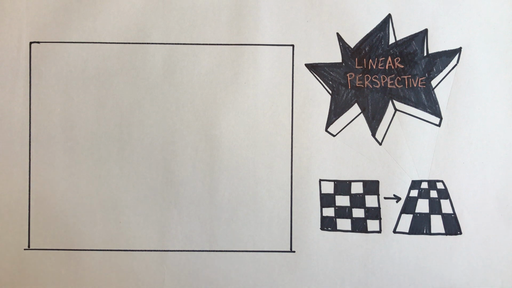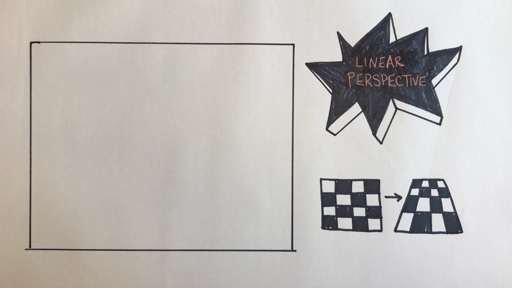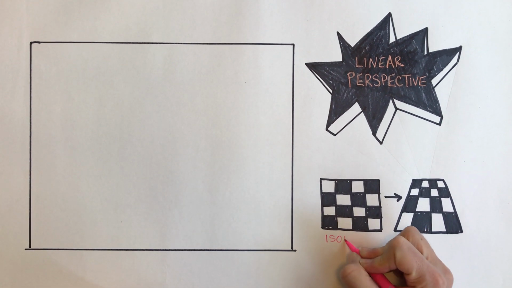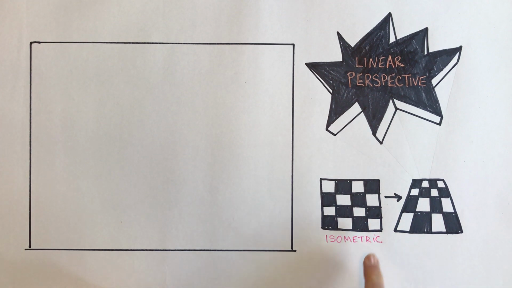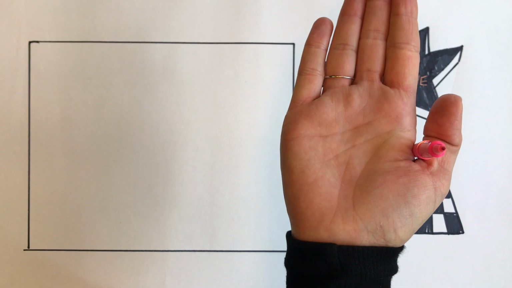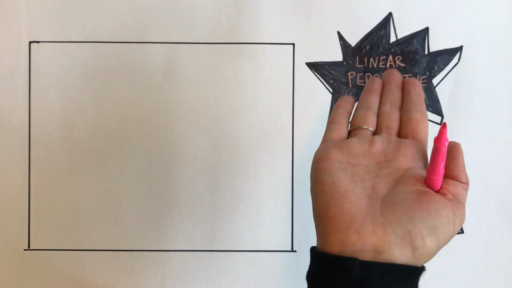So this is a simple exercise, but as you saw from my drawing, you're able to do something pretty complex with this simple idea. And it's the idea that takes something like this checkerboard, which is an example of isometric perspective, where there's actually no angle of recession, and it tilts it back in space.